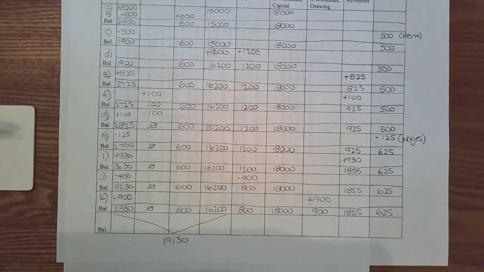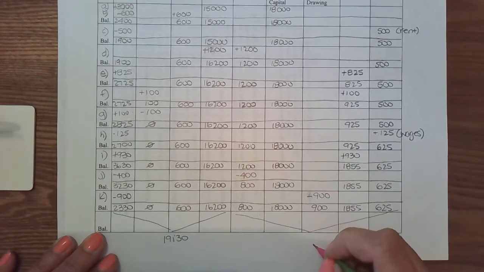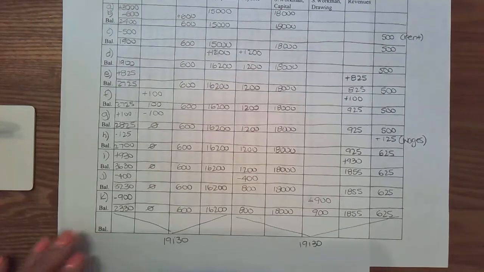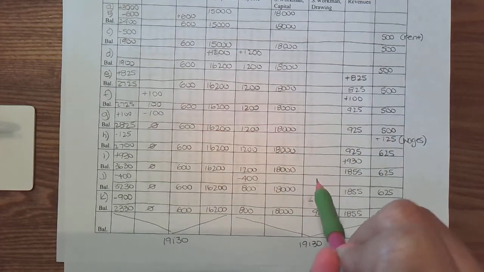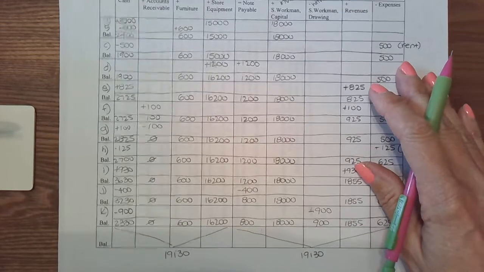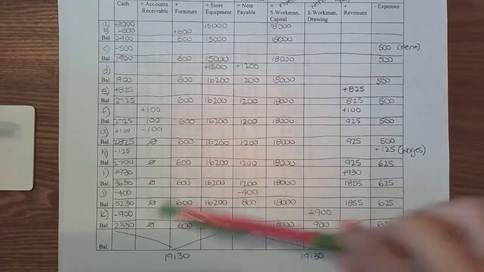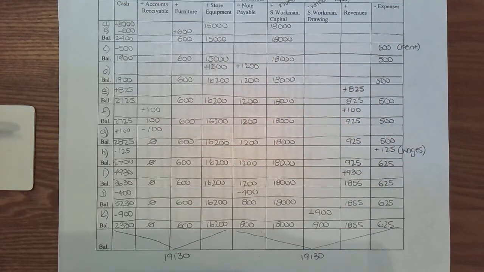Oops, I put you in the wrong numbers here. Minus 900 plus 1,855 minus 625, and I get the same number here, 19,130. Now if you went through this whole entire list of transactions and put them into your accounting equation and you didn't balance down here at the bottom, you're going to need to go back through and see where you made your mistake. That's why it's best you go line by line by line. Or again, you can send me a picture of this and then I can help you figure out what happened here. So again, you want the left to equal the right, and make sure you go line by line to do that. All right, so that's the first half of our demonstration, learning the actual accounting transaction.